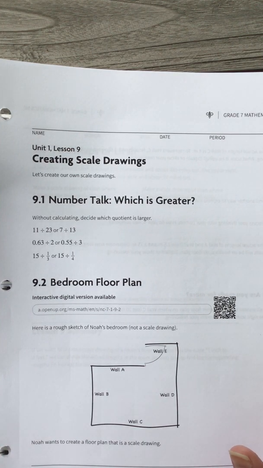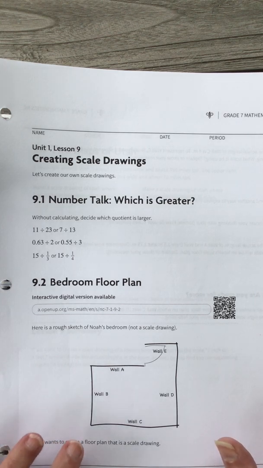Alright, so today we are doing Unit 1, Lesson 9, Creating Scale Drawings. Our learning goal is let's create our own scale drawings. So we talked about scale drawings on Friday. We're going to start out with a number talk, which is greater. What I'd like you to do is stop the video and go ahead and solve those three without calculating, decide which quotient is larger, and then you can come back and we'll talk about it.